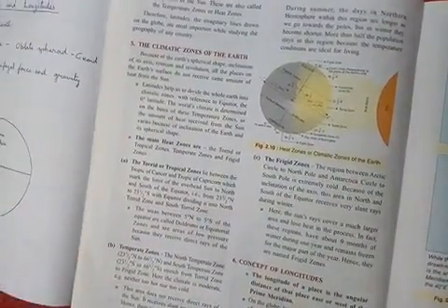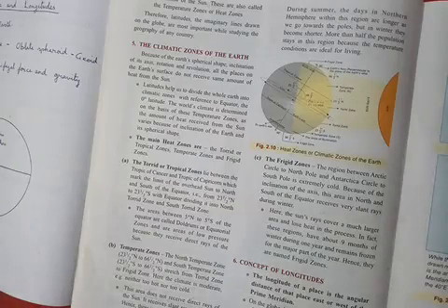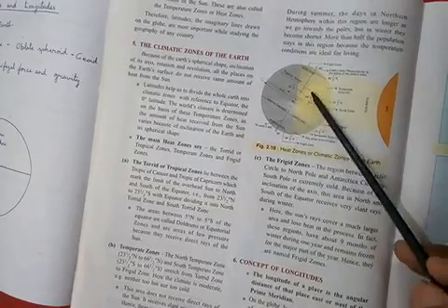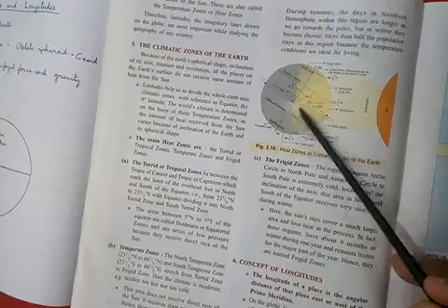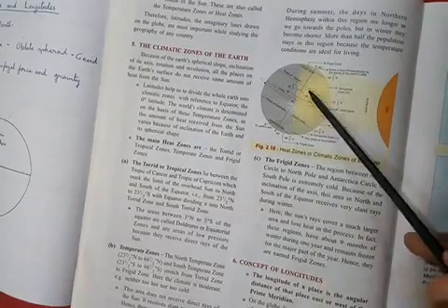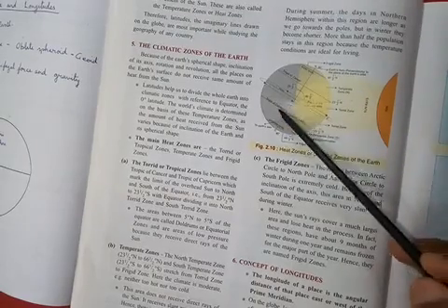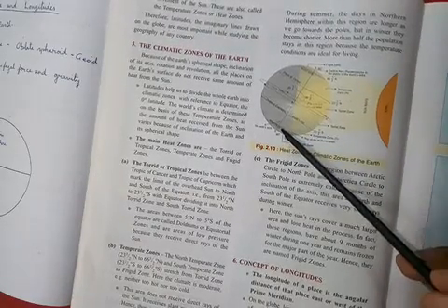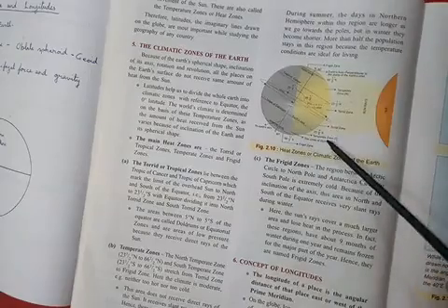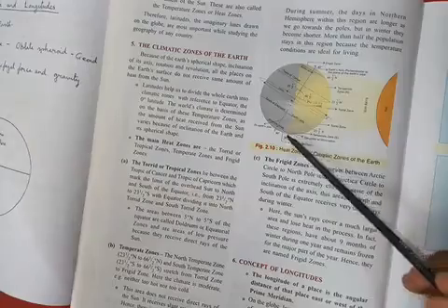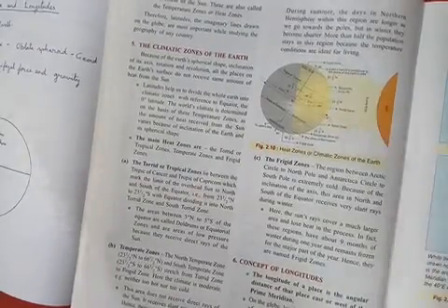Then I explained to you about the different climatic zones. You know them as the heat zones. In the previous classes you may have studied about the heat zones. The region between the Tropic of Cancer and the Tropic of Capricorn, we call the torrid zone. The regions between the Tropic of Cancer and the Arctic Circle, and between the Tropic of Capricorn and the Antarctic Circle, are known as the temperate zone, and the regions inside the Arctic Circle and the Antarctic Circle are called the frigid zone.